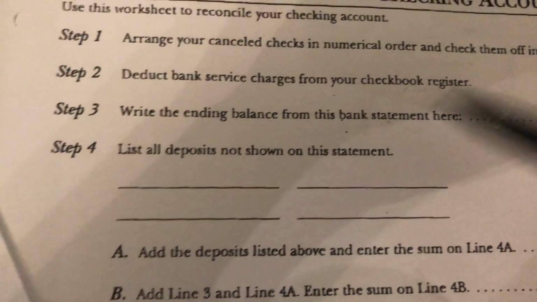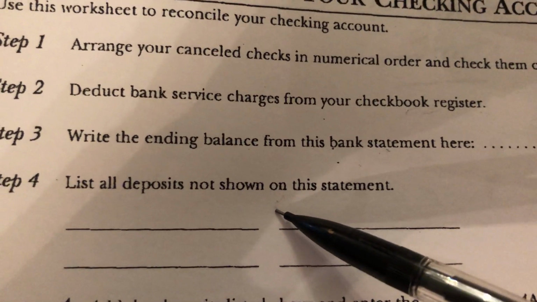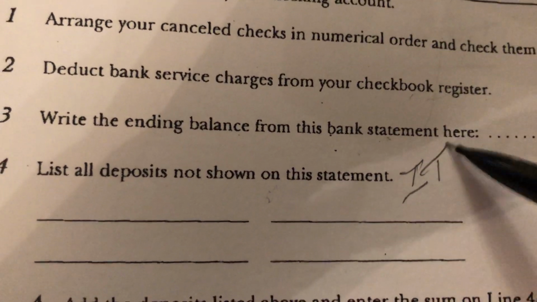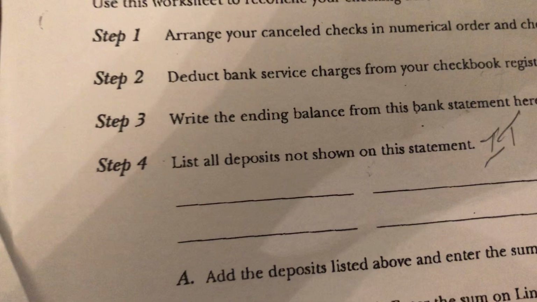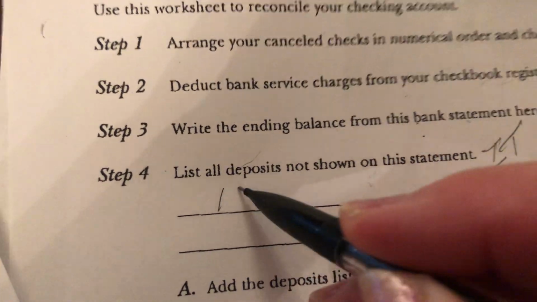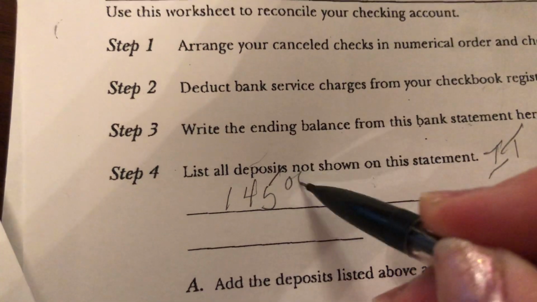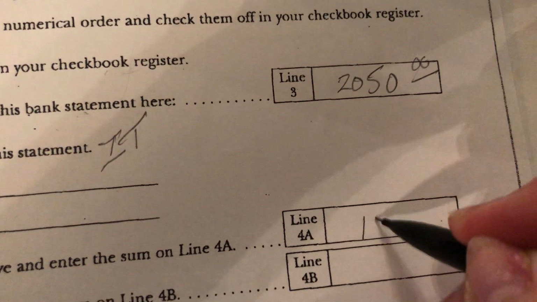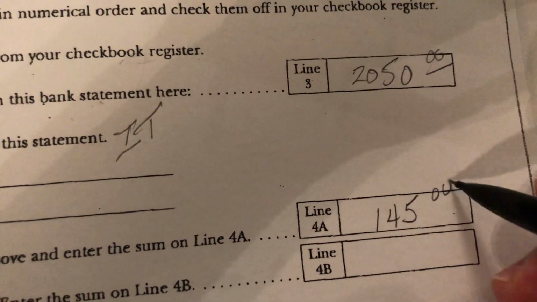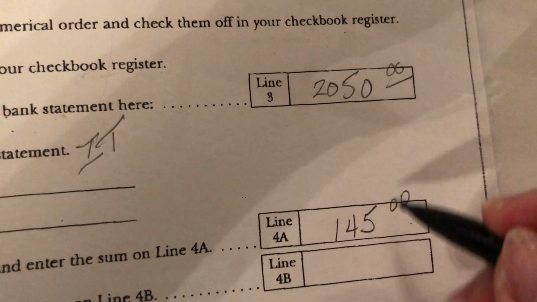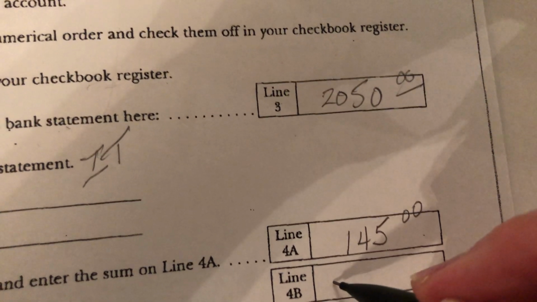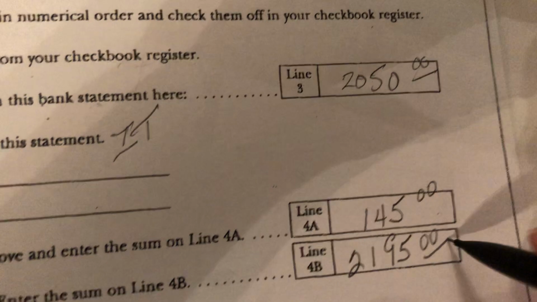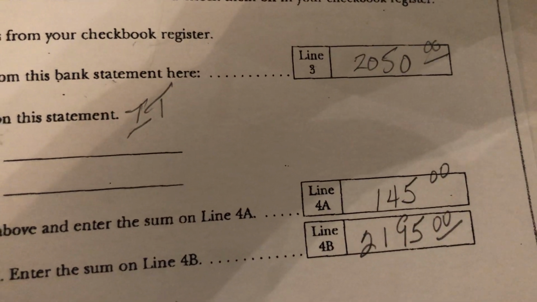Okay, and then we want to list any deposits not shown on your statement. These are in transit deposits, ITs. So that $145, you would list it here. And then you bring it over here to line 6A. And what you want to do is add it. That's going to be $2,195. Okay. And let's move on.